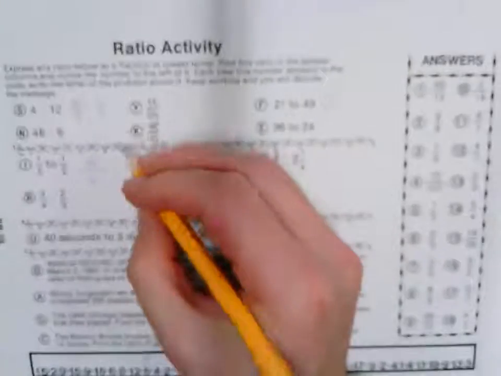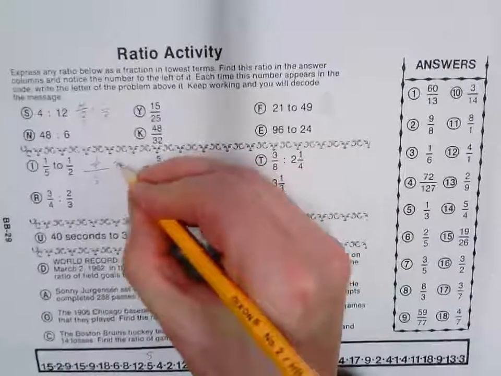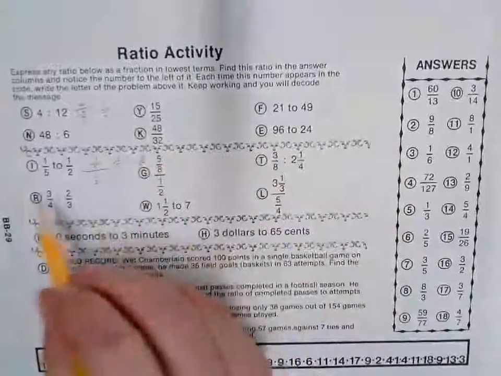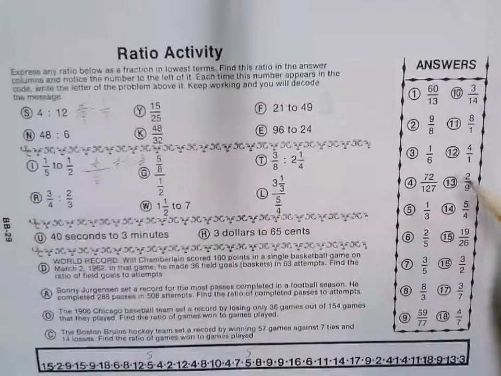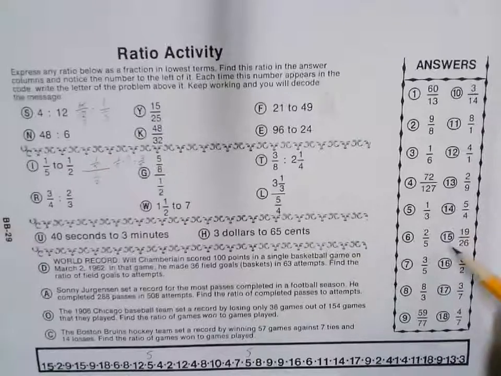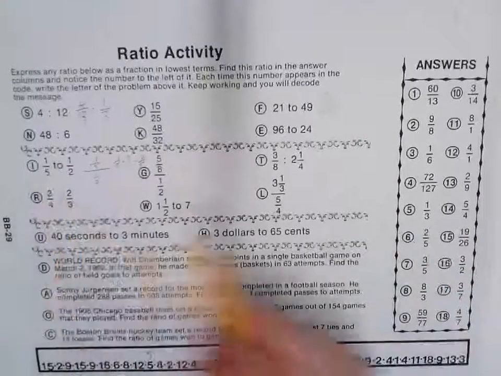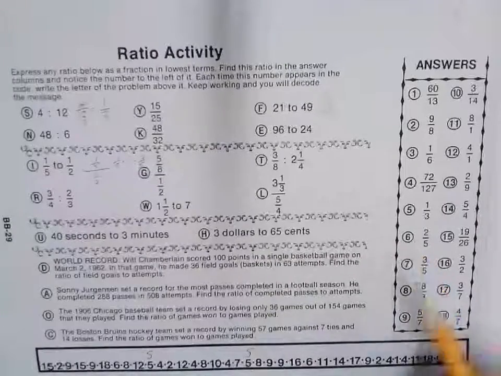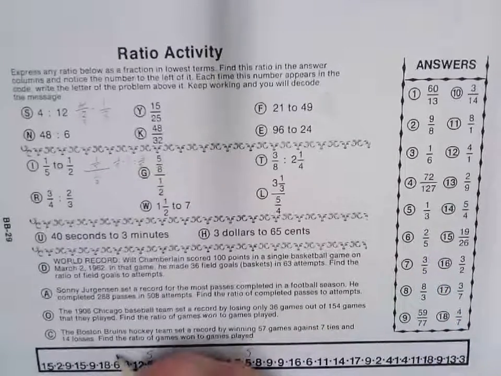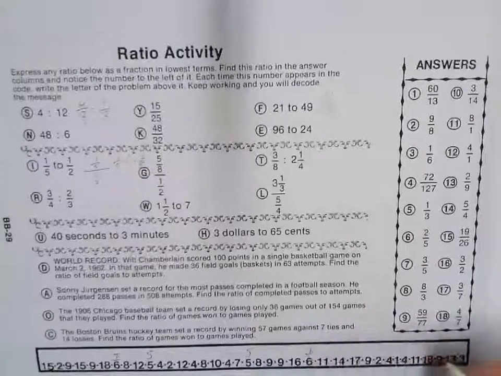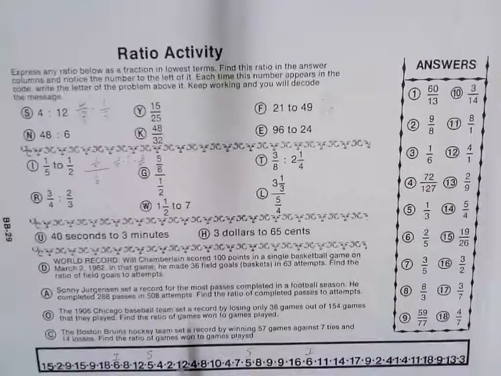Which is the same thing as multiplying by its reciprocal, so 1/5 times 2 over 1, and that gives us 2/5 for this one, so I is 2/5. I look over here for the 2/5, I see there's a 6, so for where there's a 6, I'm going to put an I, etc.